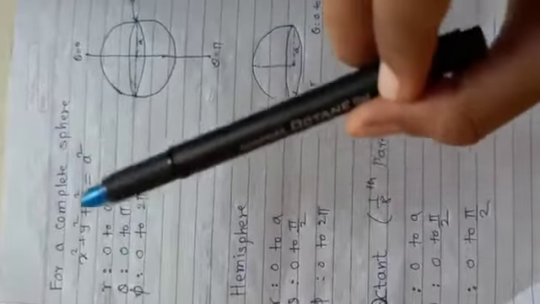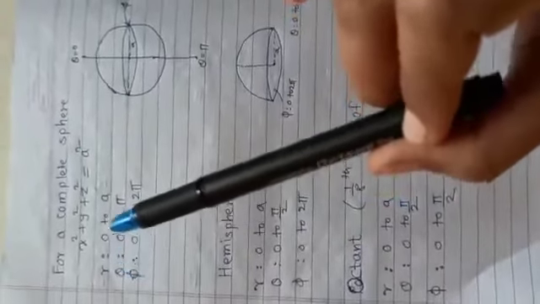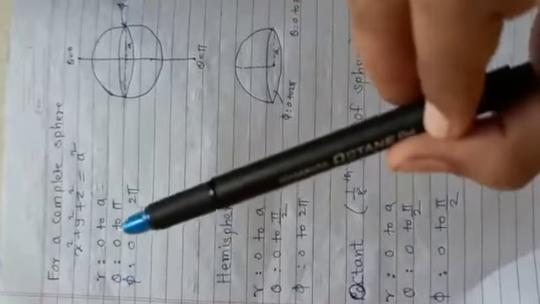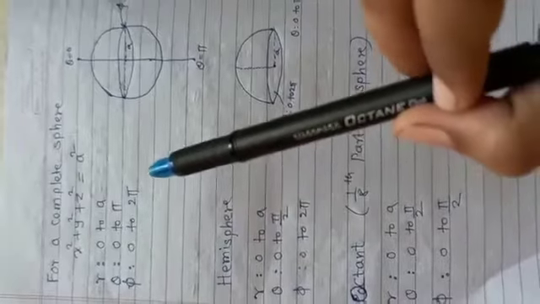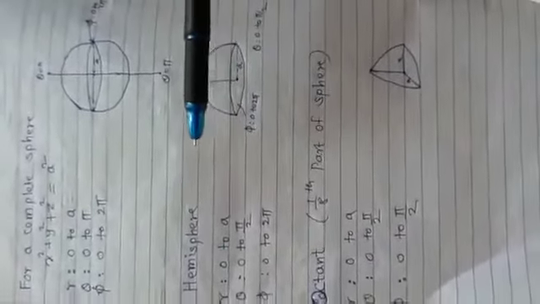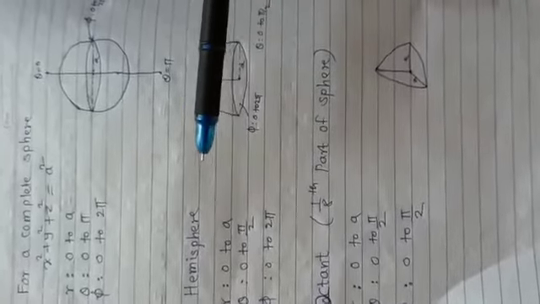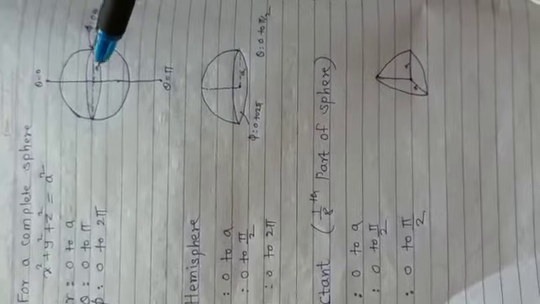So for a complete sphere, x square plus y square plus z square equal to a square, limit for r is 0 to a, limit for theta is 0 to pi, and limit for phi for complete rotation is 0 to 2 pi. Now hemisphere means half part of a sphere. So for the half part, that means we are going to cut this sphere along this line.